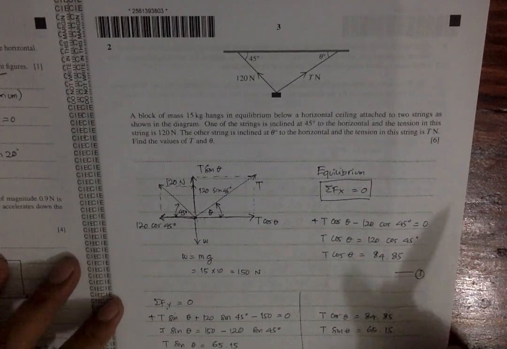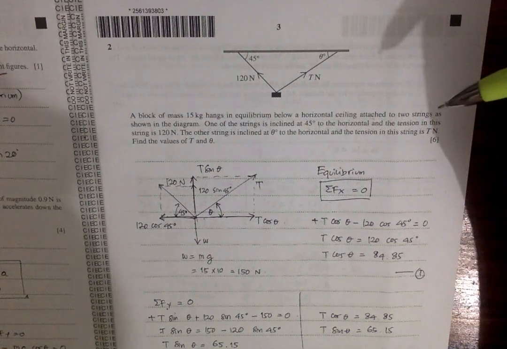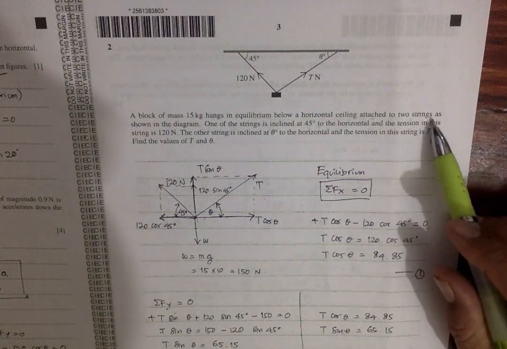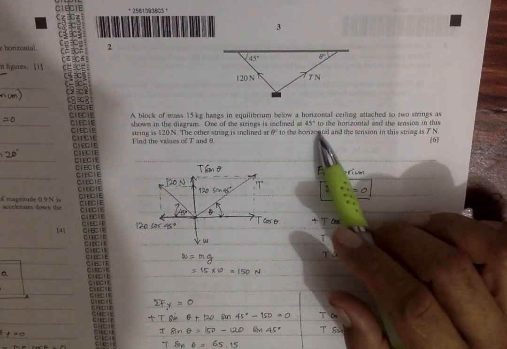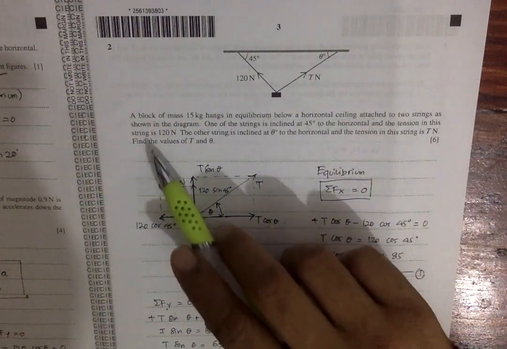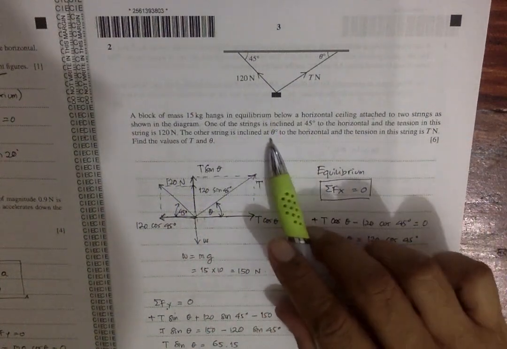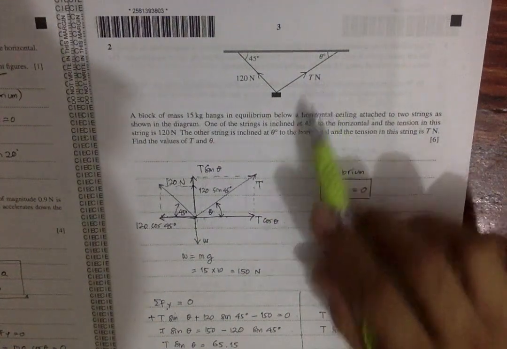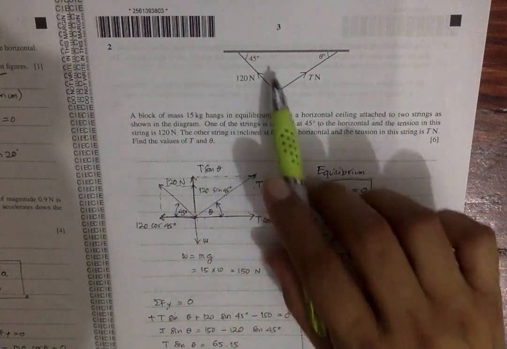So we continue to number 2. In this number 2, a block of mass 15 kg hangs in equilibrium below a horizontal ceiling, attached to two strings as shown in the diagram. One string is inclined at 45 degrees to the horizontal, and the tension in this string is 120 Newton. The other string is inclined at theta to the horizontal and has tension T Newton. Find the values of T and theta, the tension and the angle.